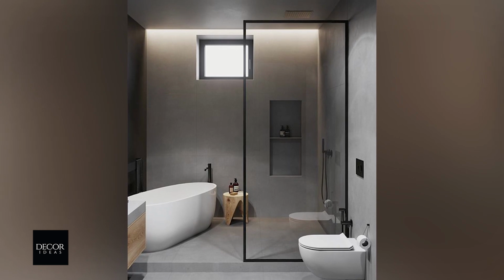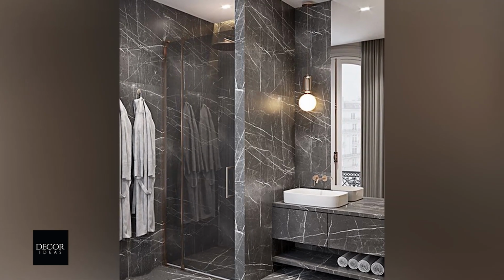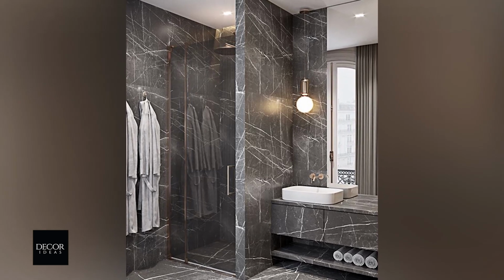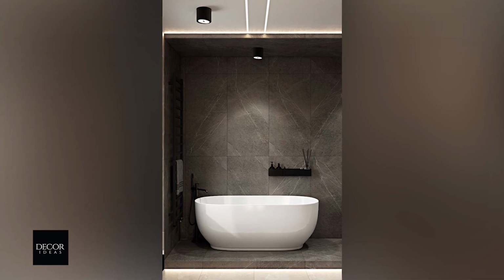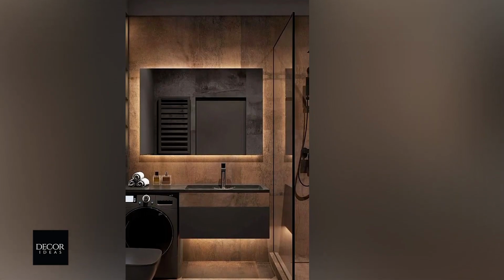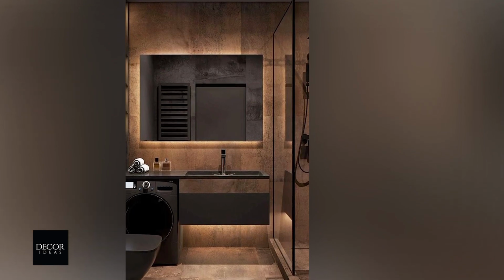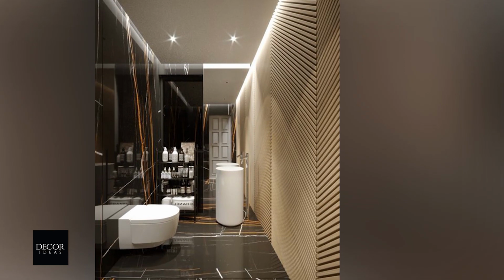Here you will see 40 plus bathroom ideas that are designed in a very modern and luxurious way. So, for those who are thinking of designing or decorating a bathroom interior in a modern and luxurious way, this video is going to be very important. So keep watching the full video and you will get a lot of bathroom ideas.